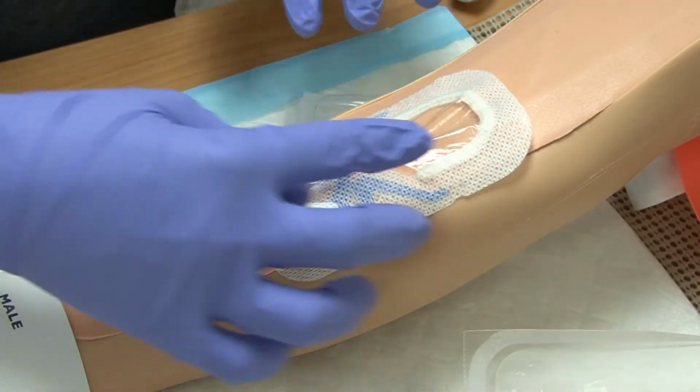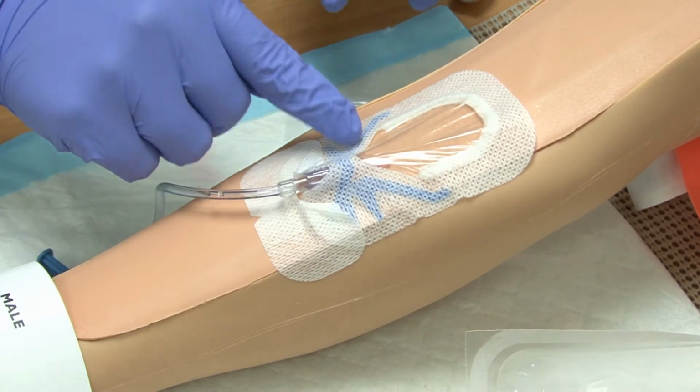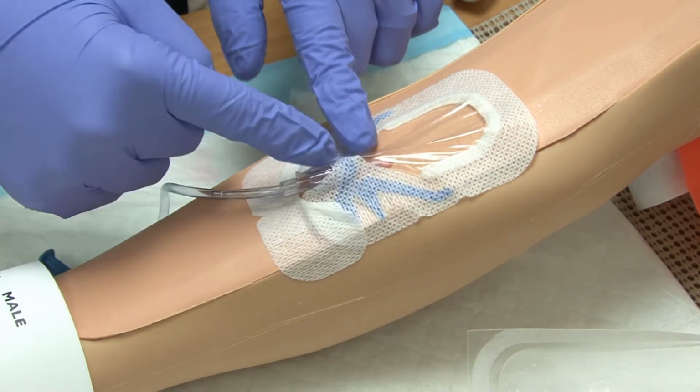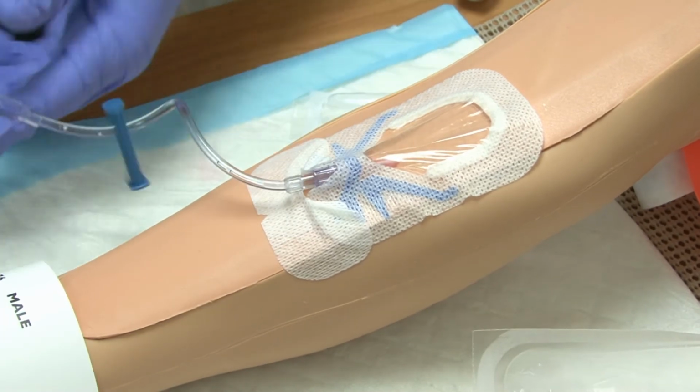All right, so we had put the securement device down, and as we said, you want to make sure that you can see the actual insertion site through the window, and you want to be able to see the colored hub so you can tell what gauge it is. Now, once I've got this on here, then I can come back over here because I want to clamp this.